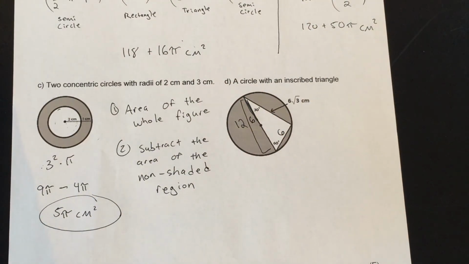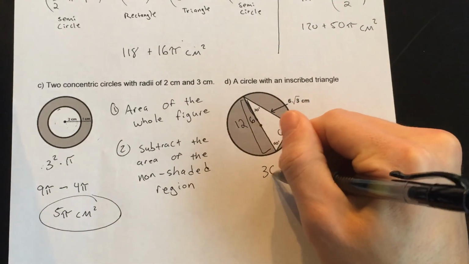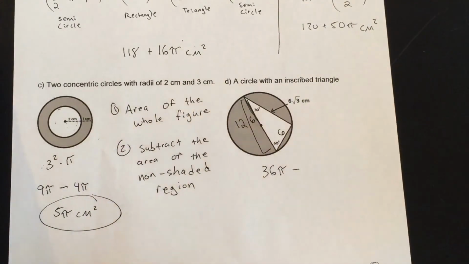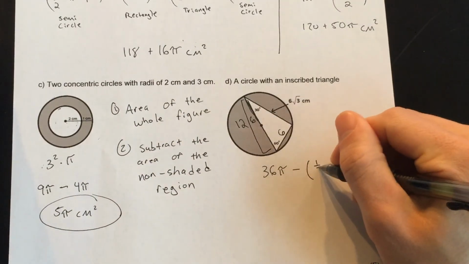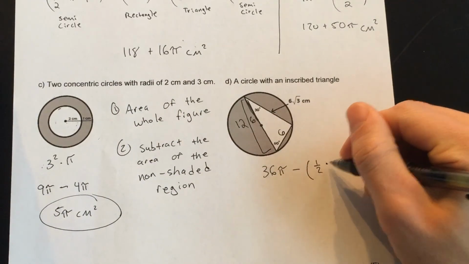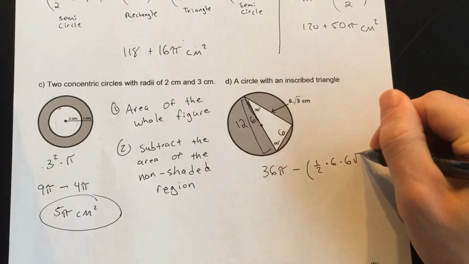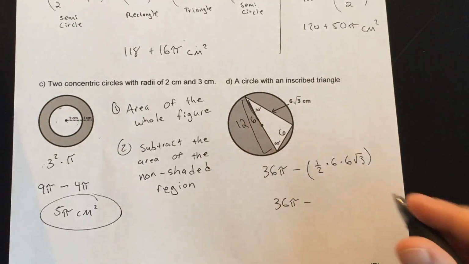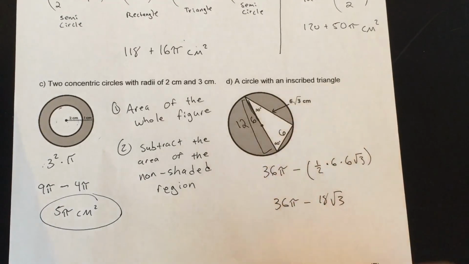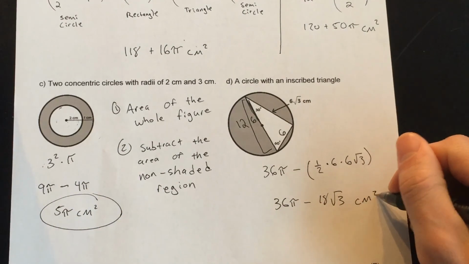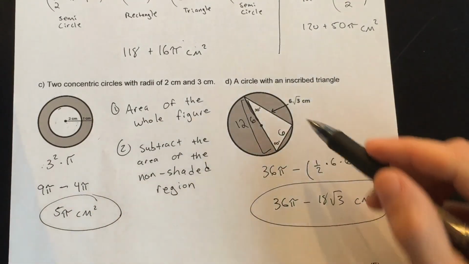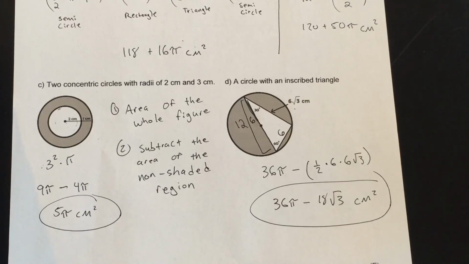Okay? So the area of the circle would be 36 pi. Again, take the radius squared times pi. We're going to subtract the area of the triangle, which is 1/2 times the base times the height. This would give us 36 pi minus 18 radical 3. These are not like terms, so my final answer is simply 36 pi minus 18 radical 3. Again, you might want to go back and check out those 30, 60, 90 triangles reviewed.